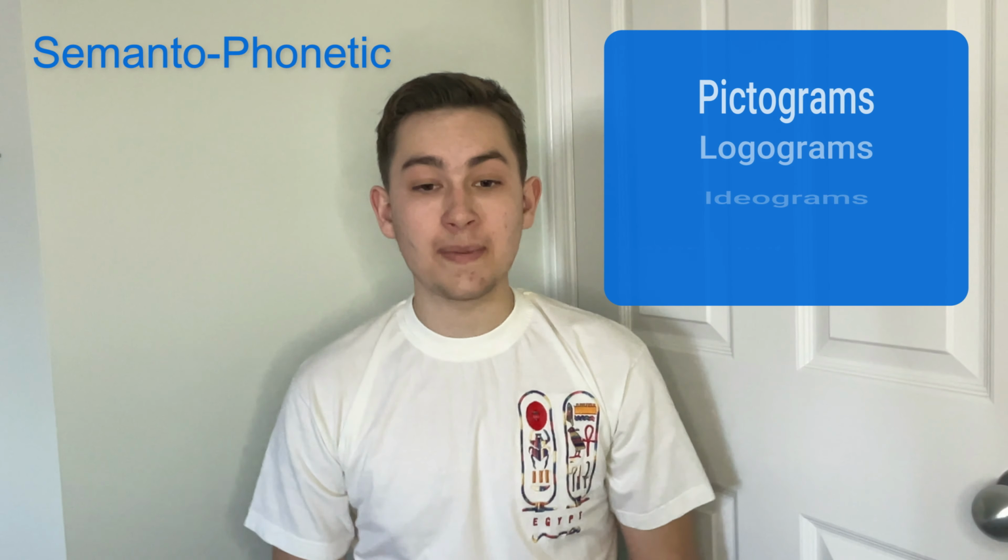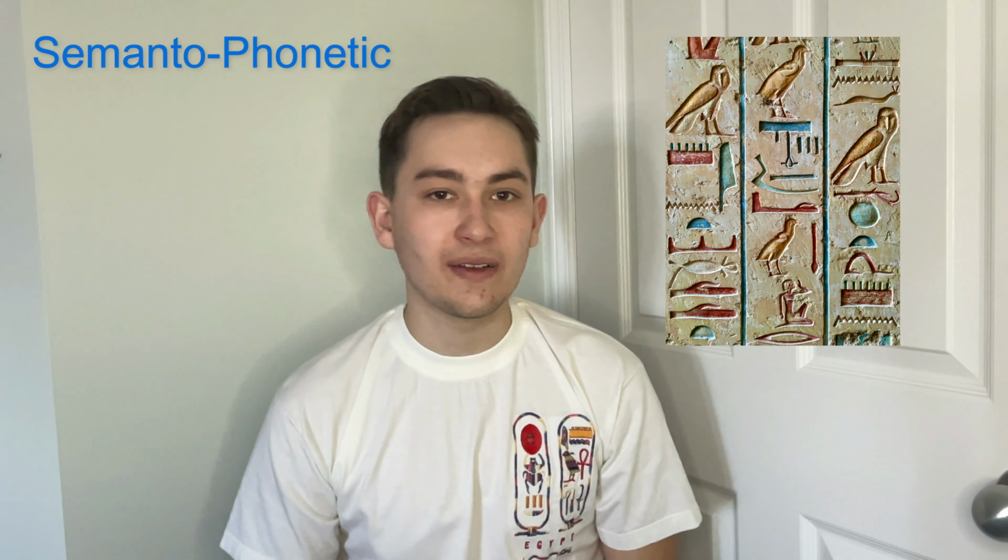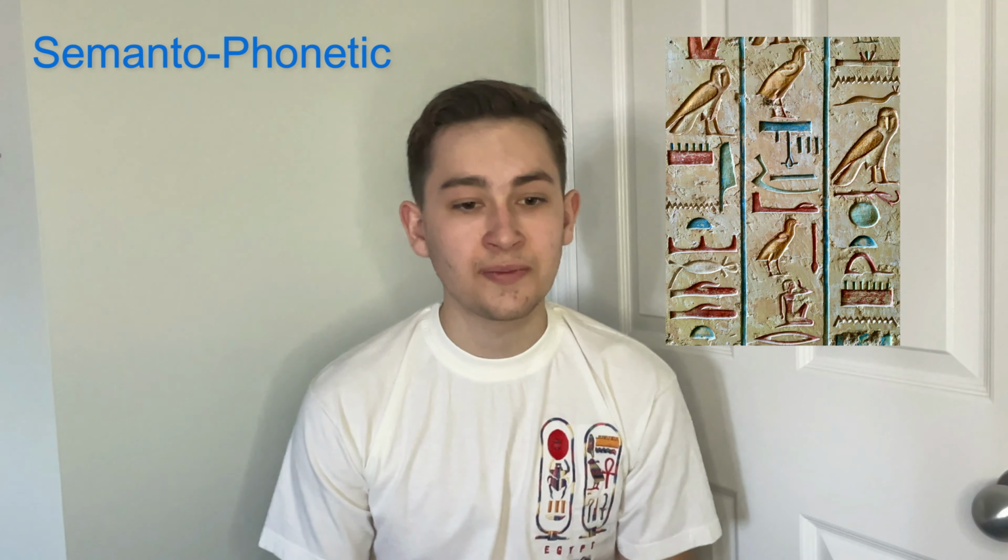Furthermore, there are 4 types of symbols found in semanto-phonetic writing systems. They are pictograms, logograms, ideograms, and compound characters. So, pictograms, also known as pictographs, are symbols that are similar to the thing that they are representing. For example, it is common in hieroglyphics for this to be the case.